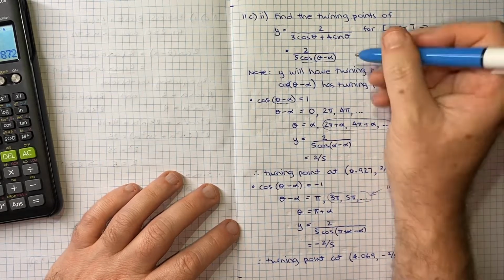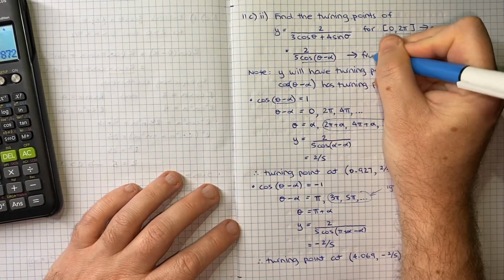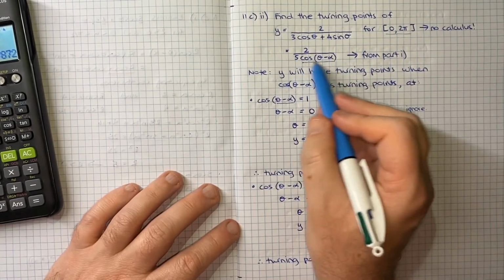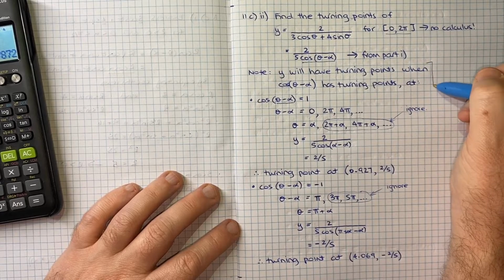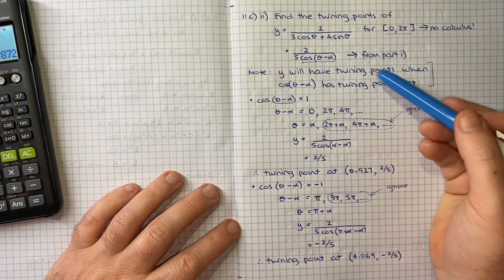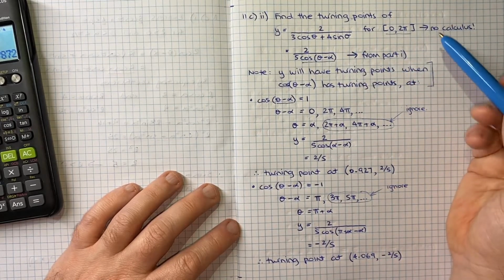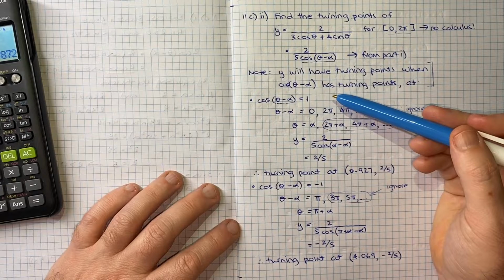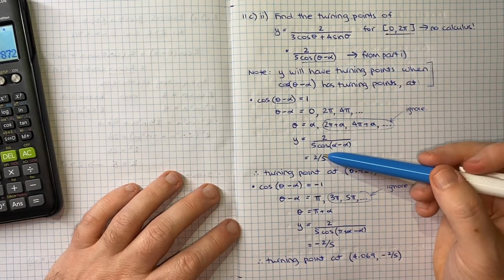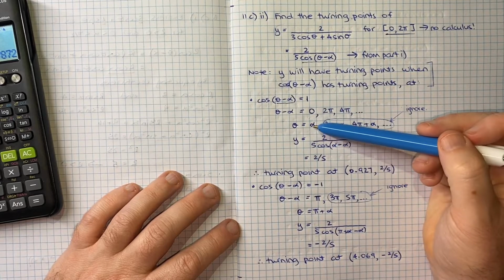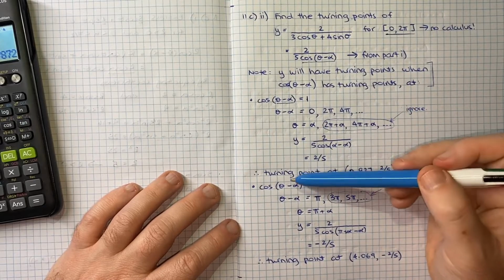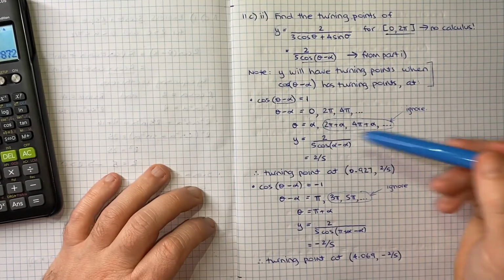So we've used the result we showed in part 1 to get a relatively simple curve that we can make this key inference about, which is that the values of theta at which the turning points will occur are the same. And so we use what we know about the cosine curve to specifically within our domain pinpoint the value of theta for when the curve will turn around. So we end up with these two turning points, and hopefully that's all made sense.